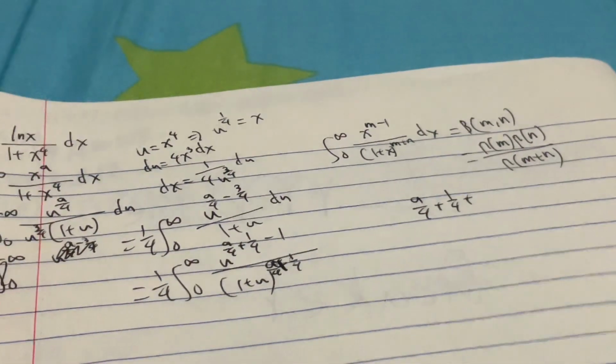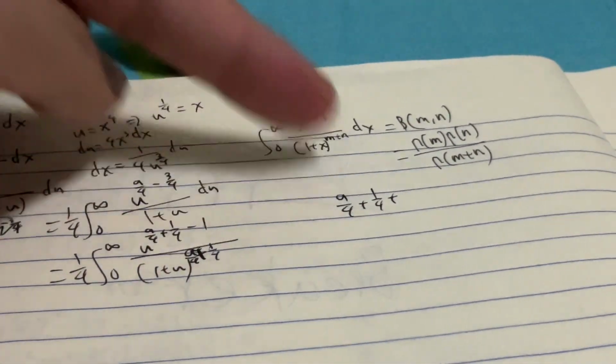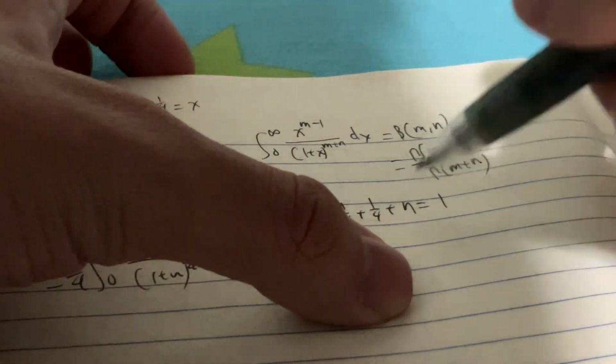Let me find the value of n, which is equal to 1. We are going to find it.